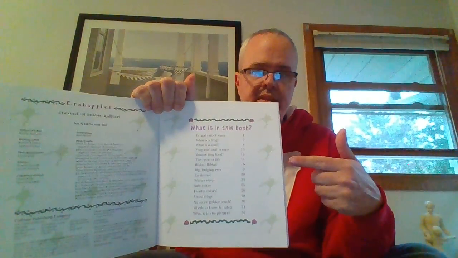Three, you skim the table of contents. Like in my book, Frogs and Toads, the table of contents is right there. It's going to tell me exactly what is in this book, and I can map out if I want some other information from another book.